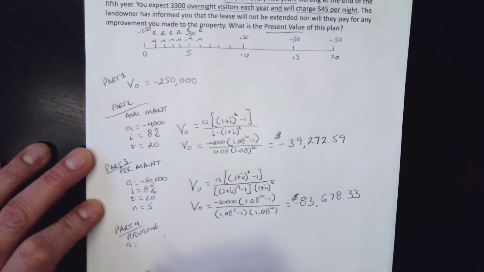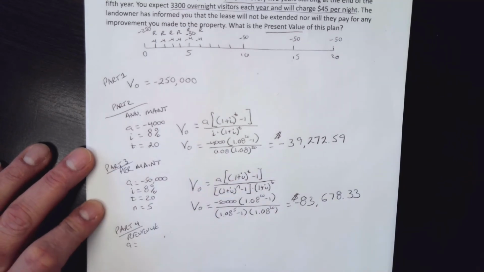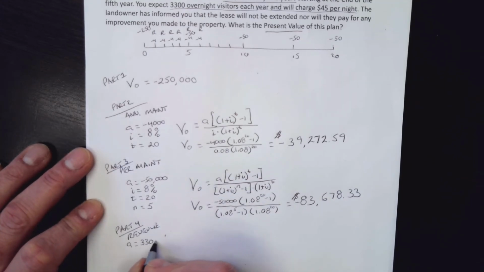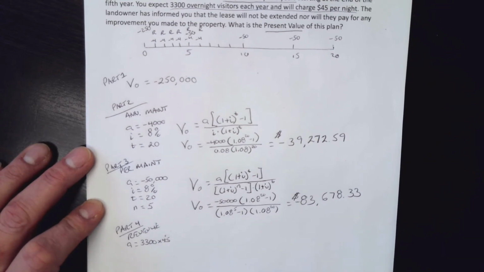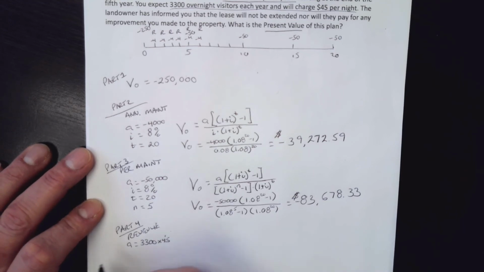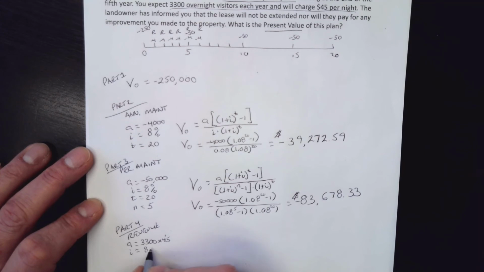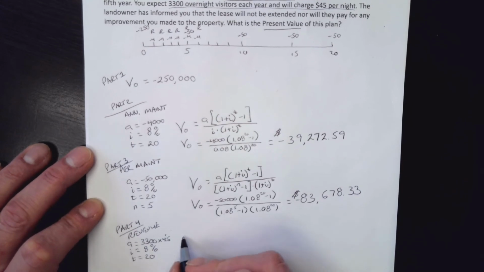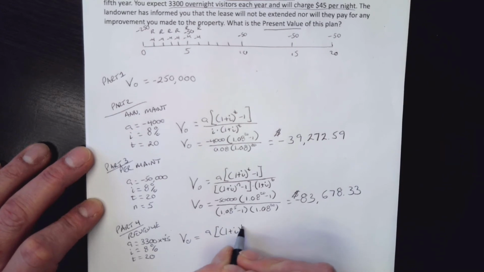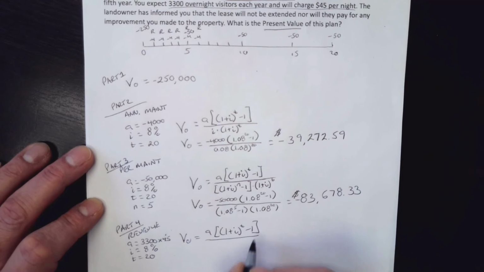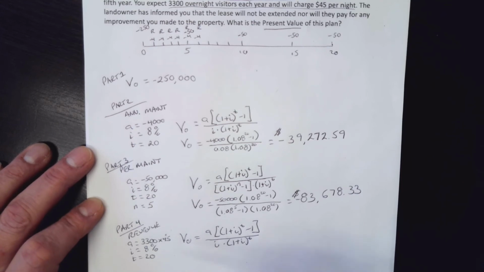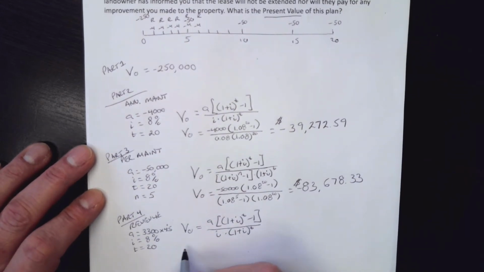But in this case, A, or what I have written up here as R, is going to be 3,300 times 45: the number of visitor nights times what I'm charging for those overnight visits. i is 8% and T equals 20. The equation is the same one I had before, so V0 equals A times (1 plus i to the T minus 1) over i times (1 plus i to the T). Got my known values over here, so I'm going to go ahead and just plug those in.